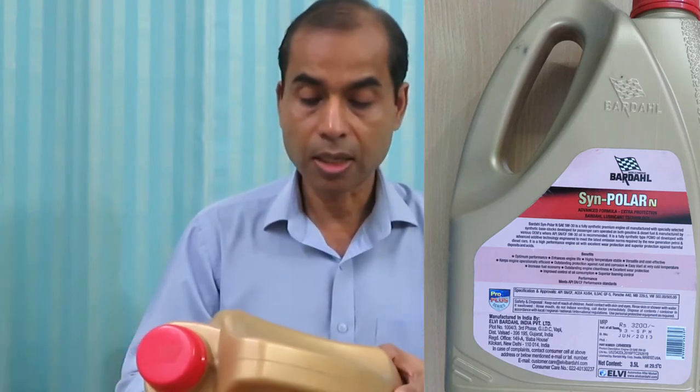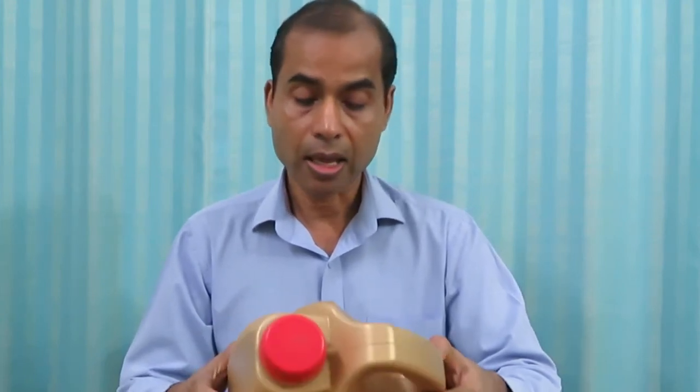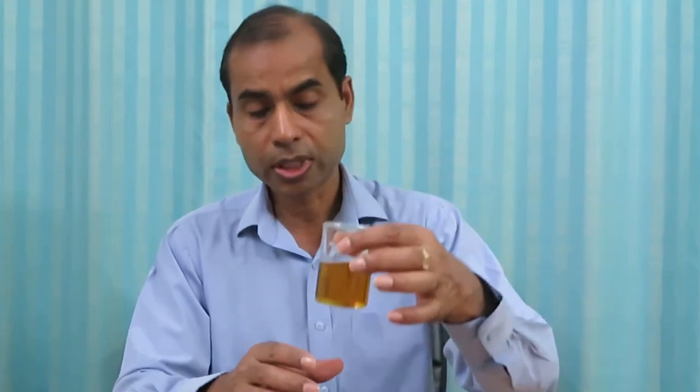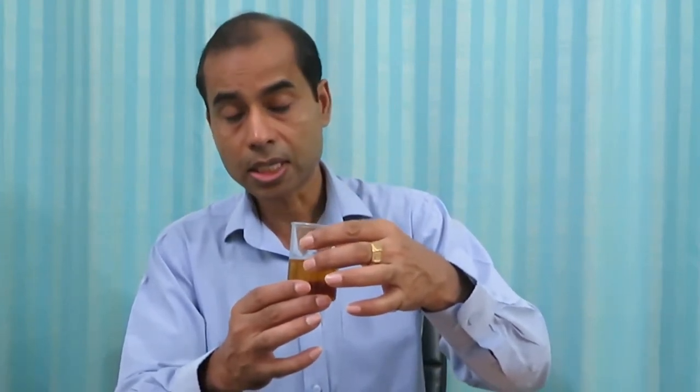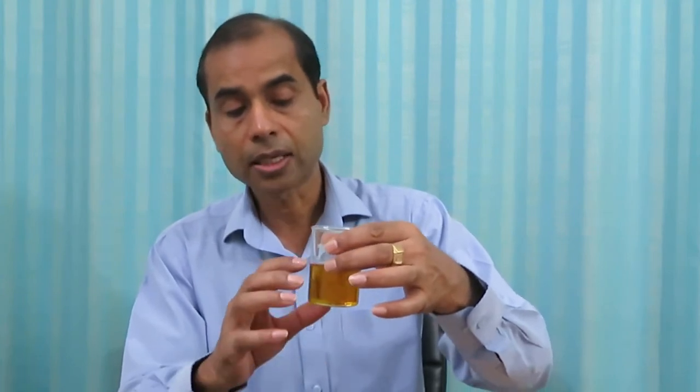So basically all engine oils or any kind of lubricating oils for gears and for transmission equipment, generally these are the kinds of benefits we are looking for, and that's why we add additives in the oil. This kind of oil has a synthetic base oil and the additives.